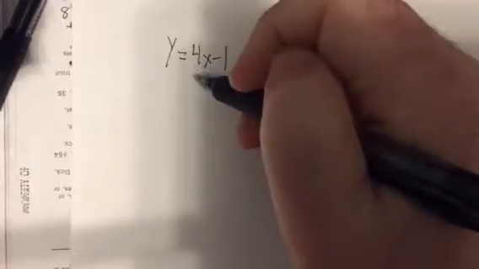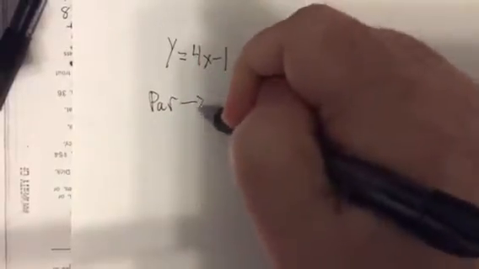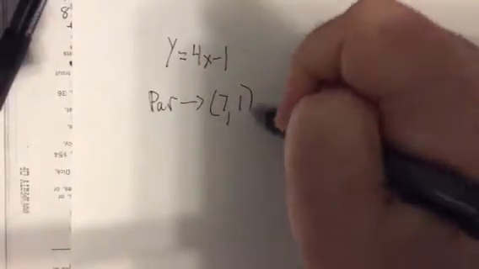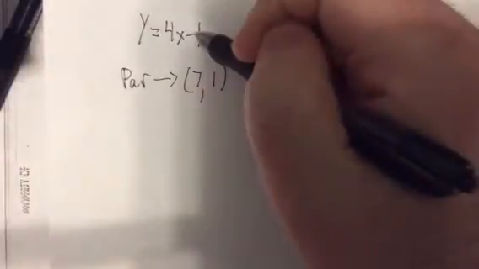Sorry about that. So if I said I have a line, y equals 4x minus 1, and I want to find the equation of the line parallel to this, and it goes through the point (7, 1). Well, first I have to find the slope of the line given.